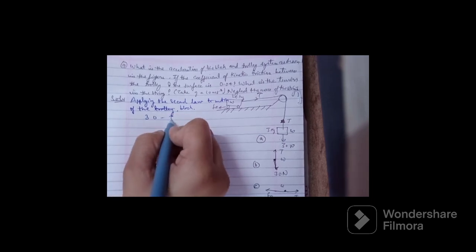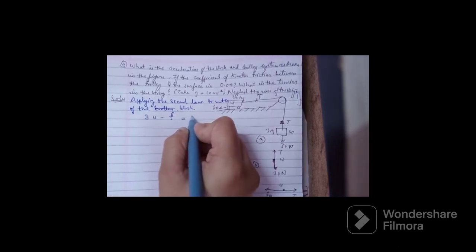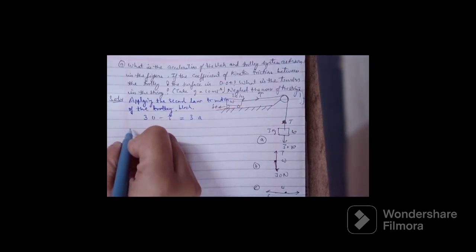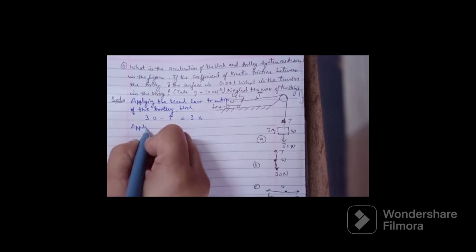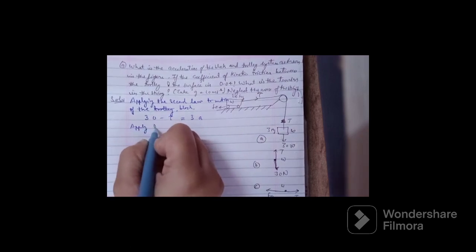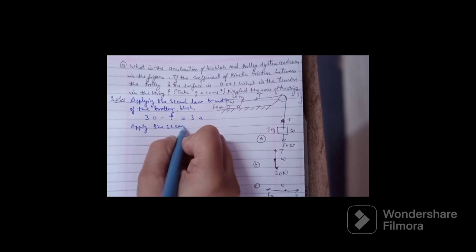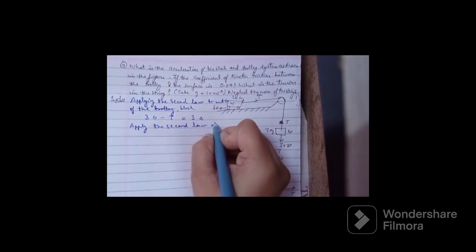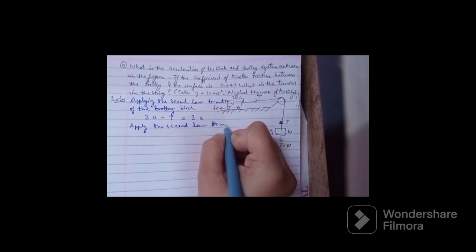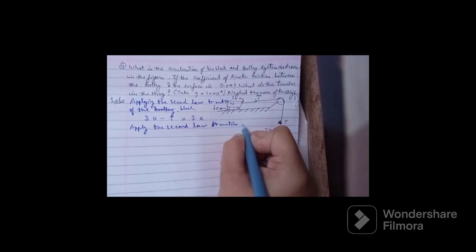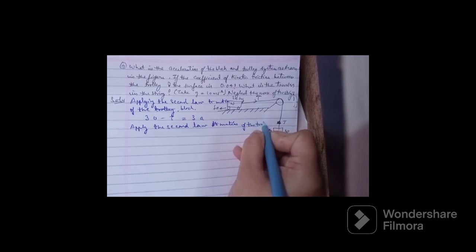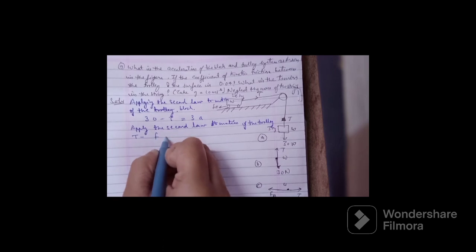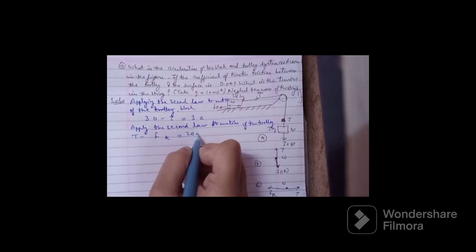30 minus T equals 3a. Applying the second law to the motion of the trolley, that is T minus fk equals 20a.